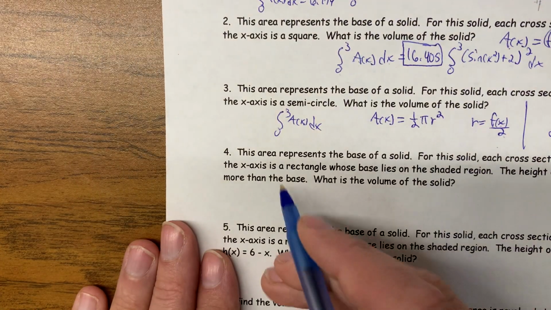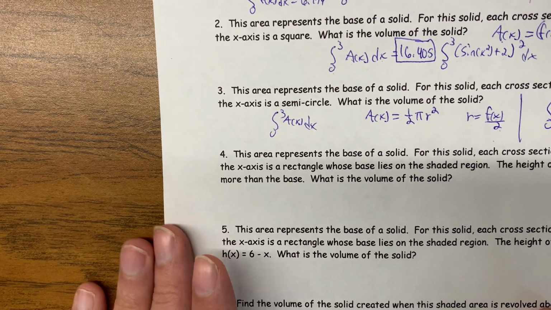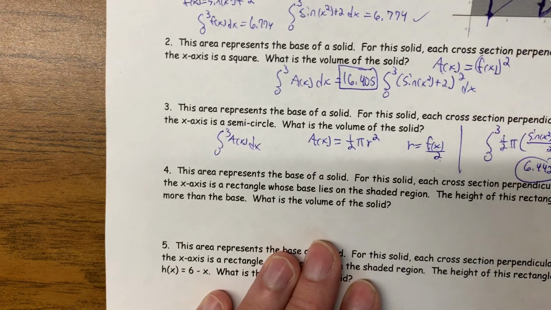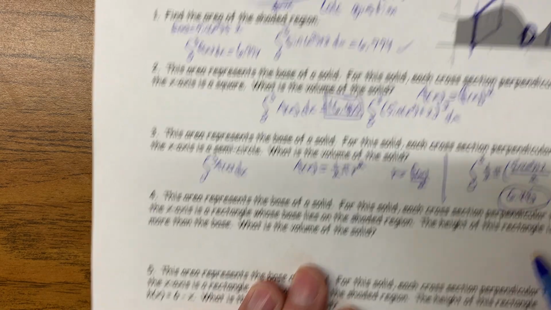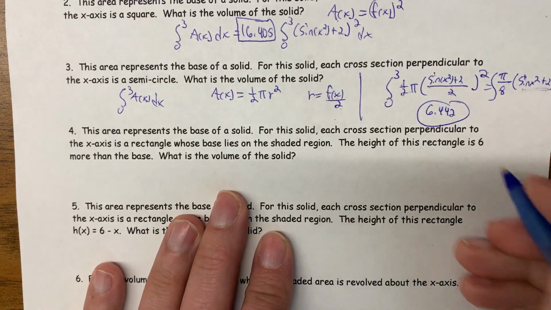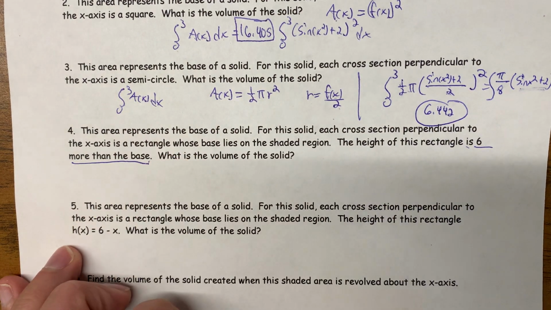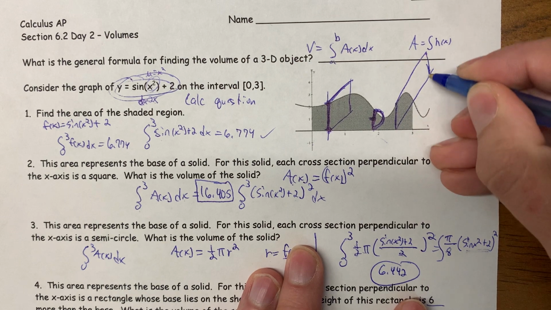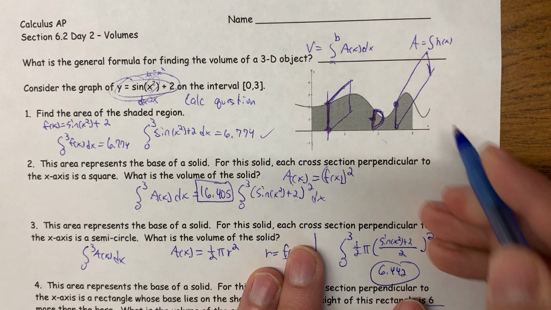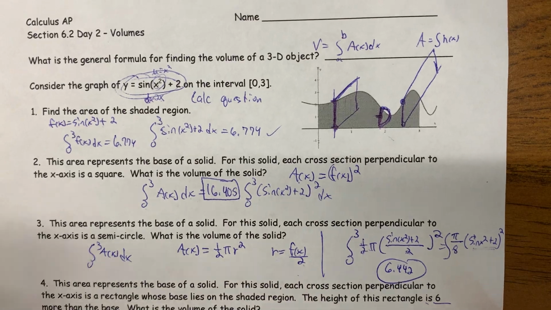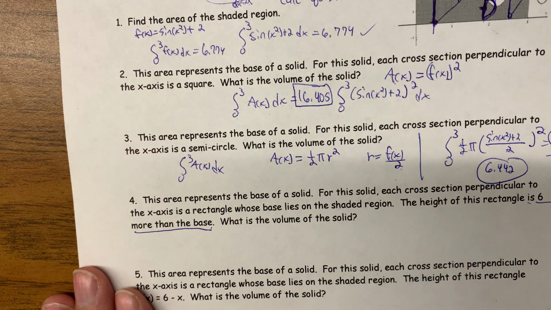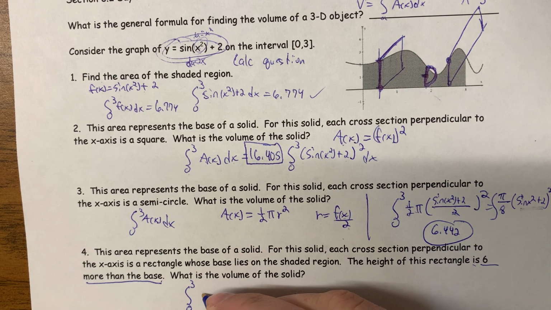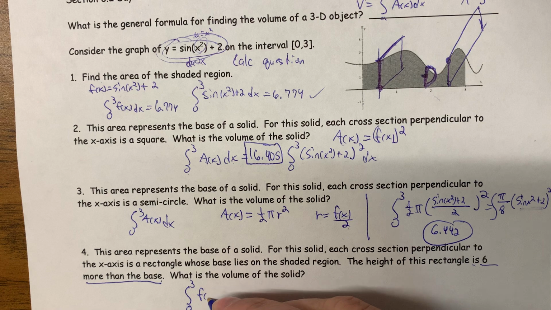Okay, this area is the base of a solid. Now each cross-section is a rectangle. And the height of the rectangle is going to be 6 more than the base. Be careful, be very careful here. 6 more than the base, not 6 times more than the base. So the height is going to be taller than the base is. So here are these rectangles sticking out, and the height is 6 more than the base. All right, so what's the volume of that solid? And hopefully we recognize that this is the integral from 0 to 3 of f of x.